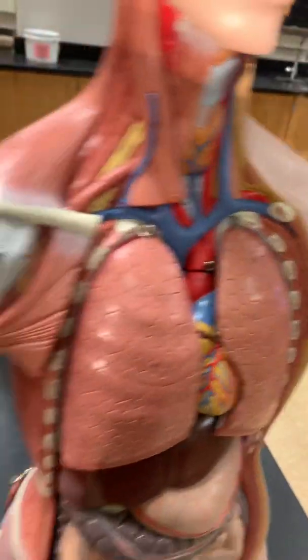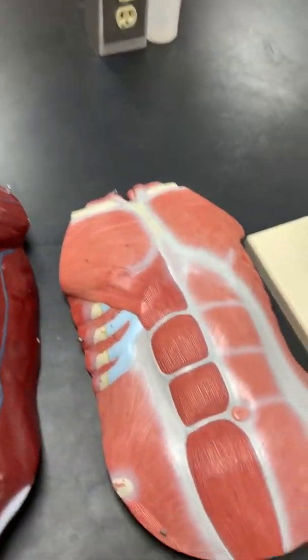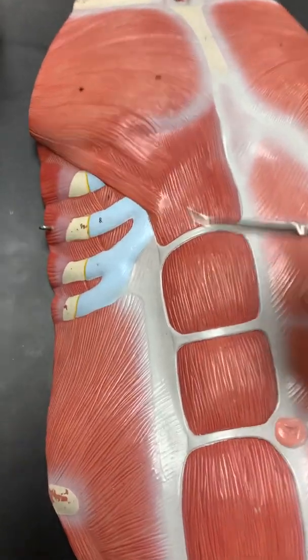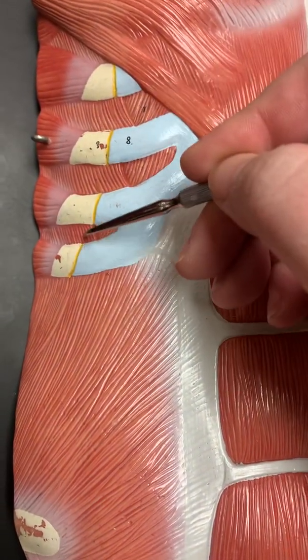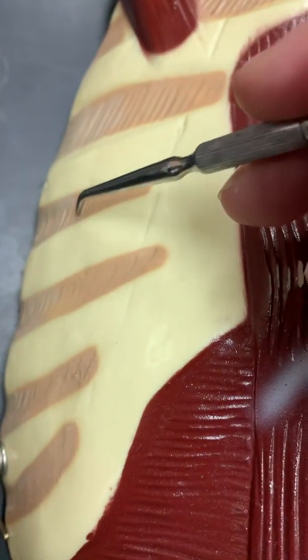Next, we want to go to the external and internal intercostals. So I would show you the external intercostals as this muscle between the ribs here on the outside is the external intercostals. Same is true on this model. So these muscles on the outside between the ribs.